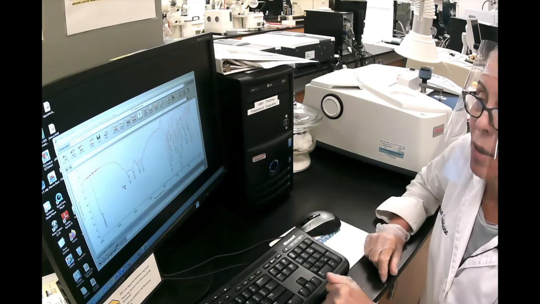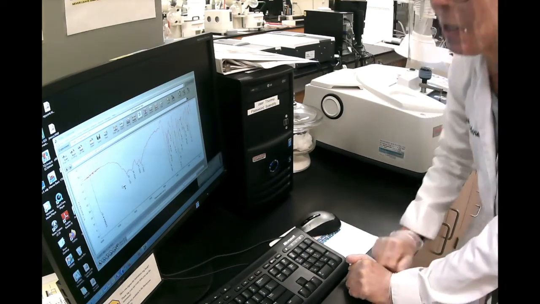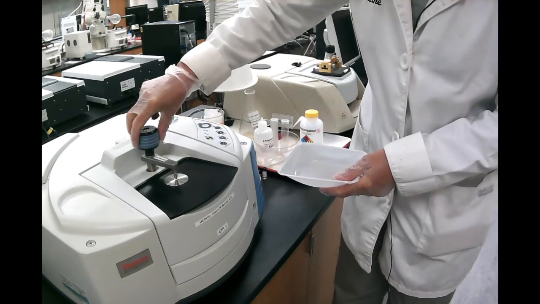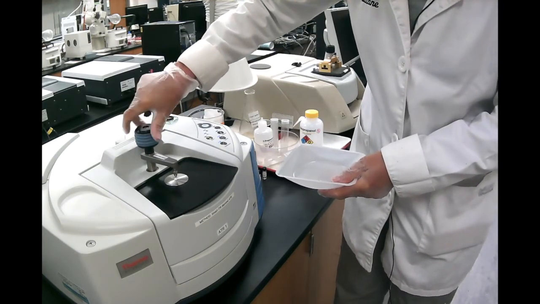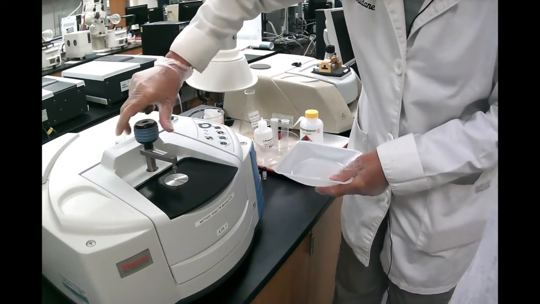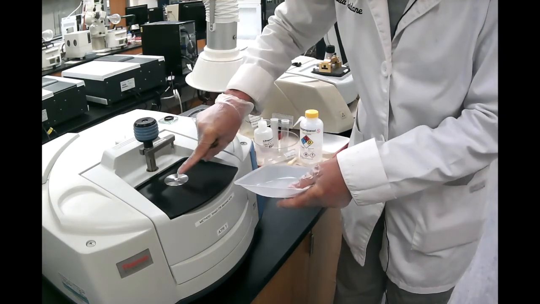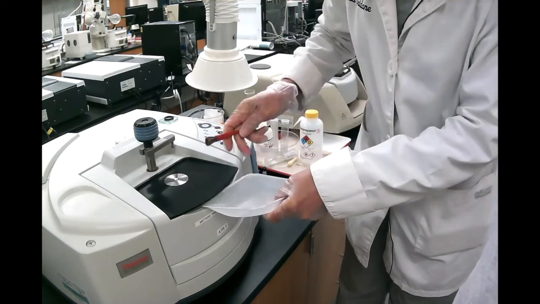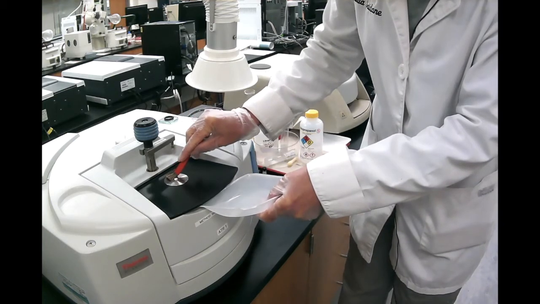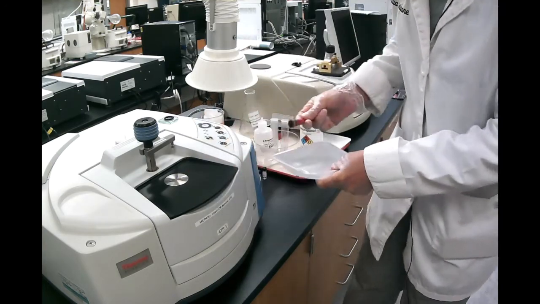We're done. We're not completely done until we leave it the way we found it. So what we need to do is clean up. How do we clean this up? First of all, you want to release this arm, and then you turn it away, and then you want to collect your crystals. We have this weighing boat, and there's a little bit of space there where you can put your weighing boat, and you brush it.